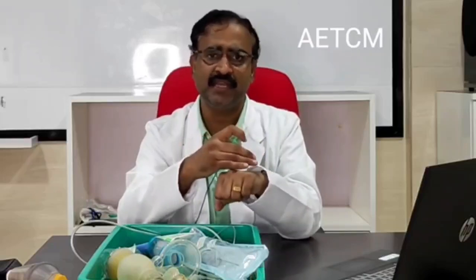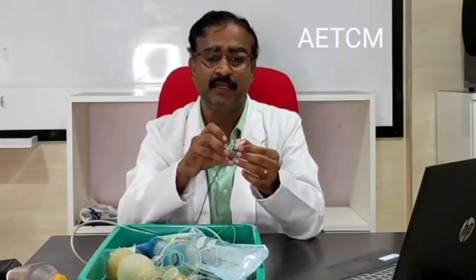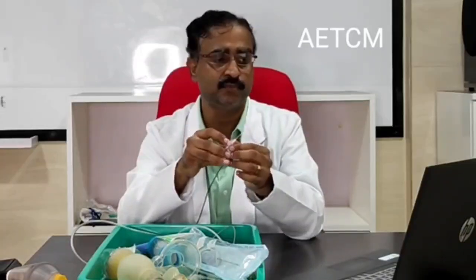The sites are mostly peripheral, in the extremities, but in some instances when you do not get IV access in the periphery, in the limbs, you would like to cannulate one of the central veins, for example the external jugular vein, which becomes very easy to fix and navigate through.